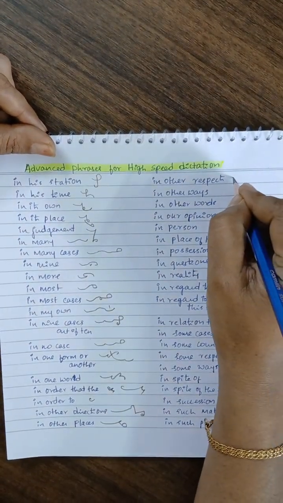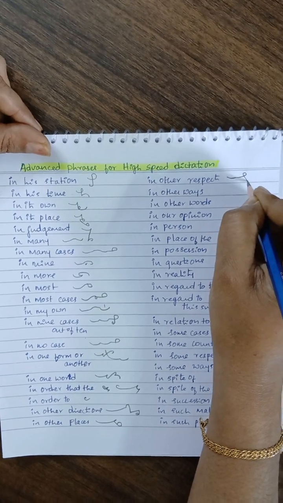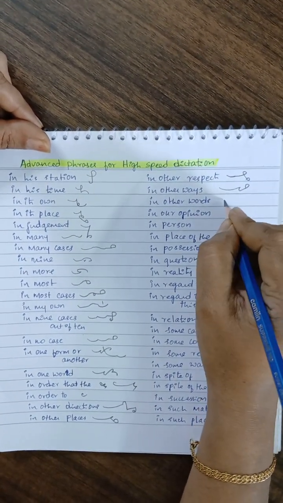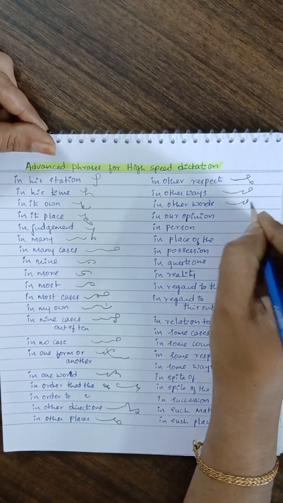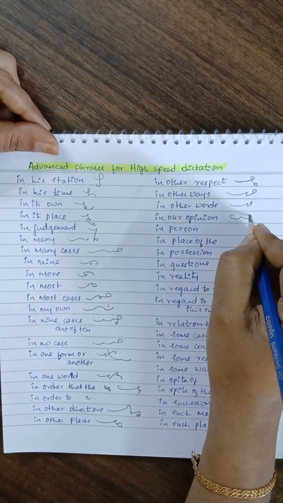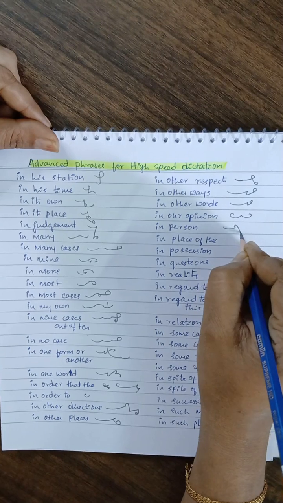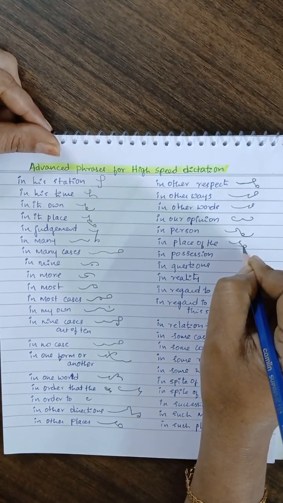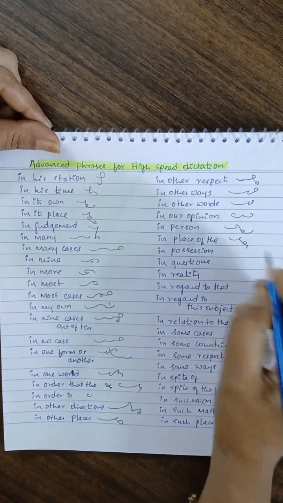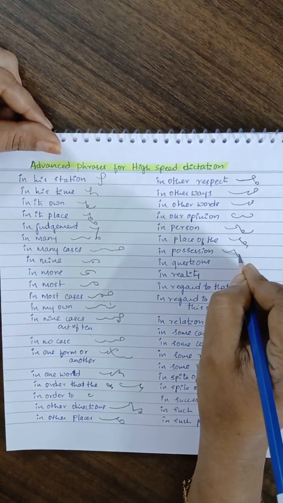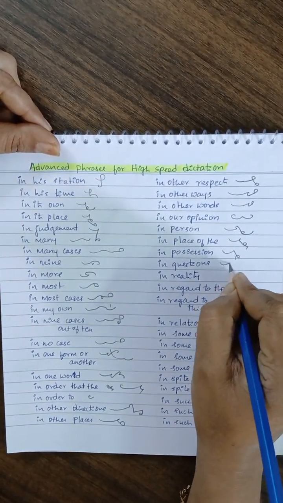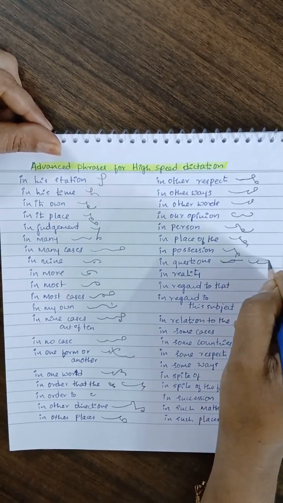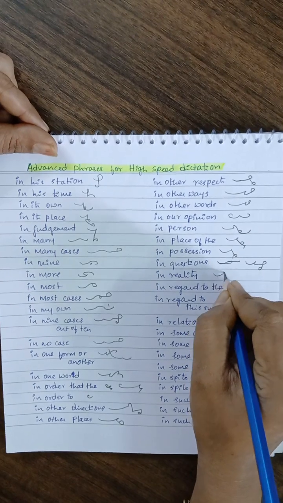In other respects. In other ways. In other words. In our opinion. In person. In place of the. In possession. In questions. In reality.